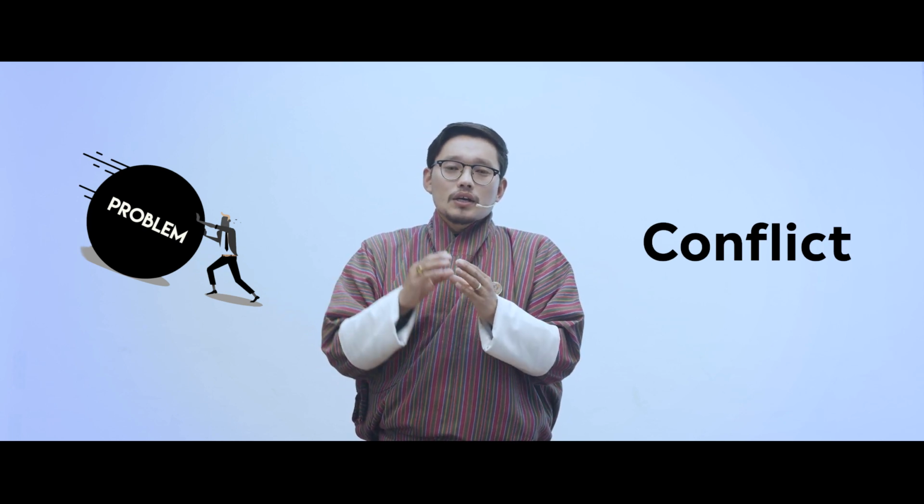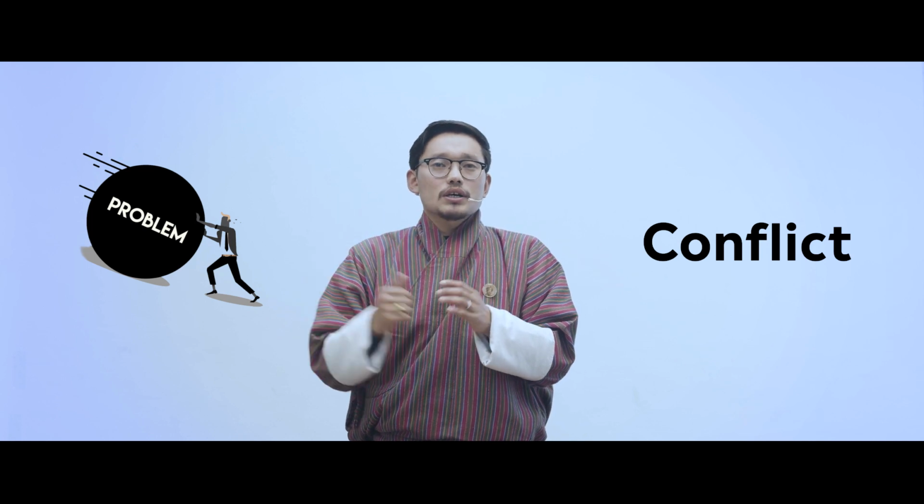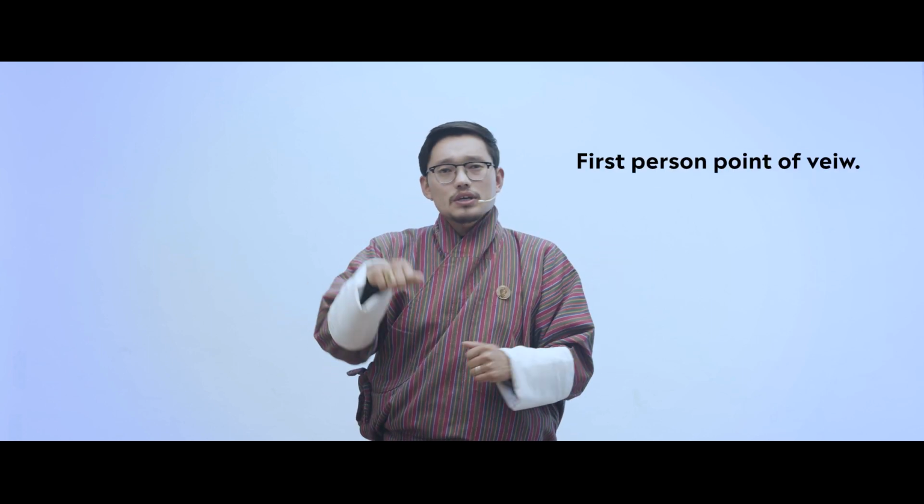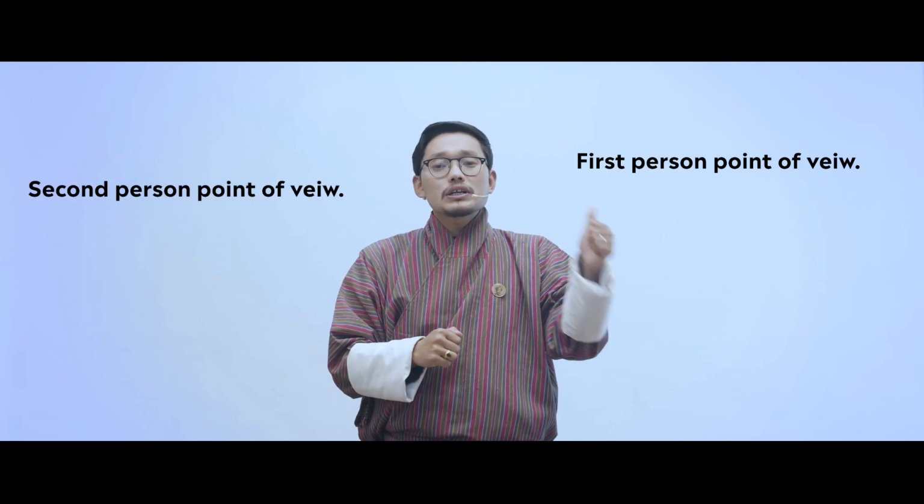And we will look at the fourth element, that is the point of view. Point of view here refers to the person telling the story. Point of view is also known as the point of narration, which means it refers to the person who is telling the story. The stories can be told from three different points of view: first person point of view, second person point of view, and third person point of view.